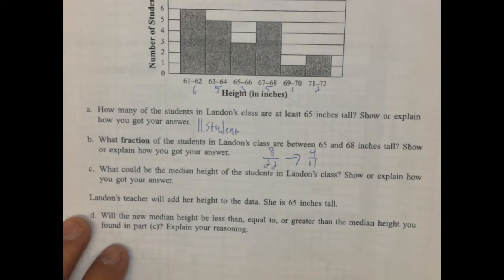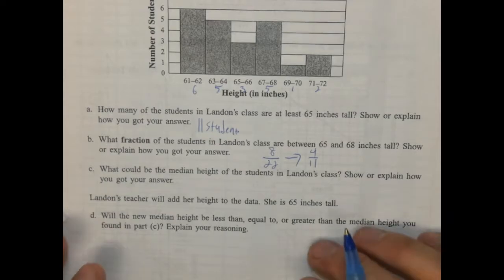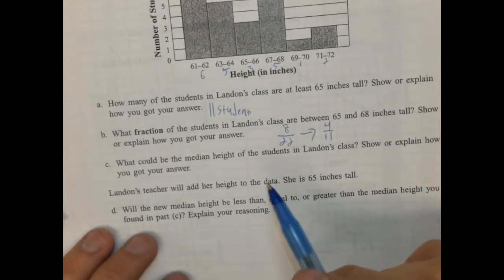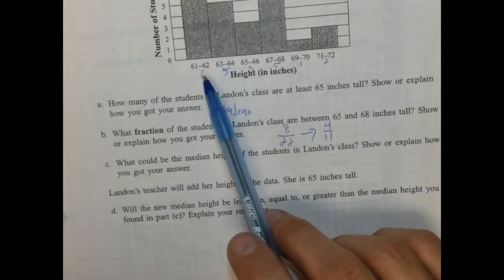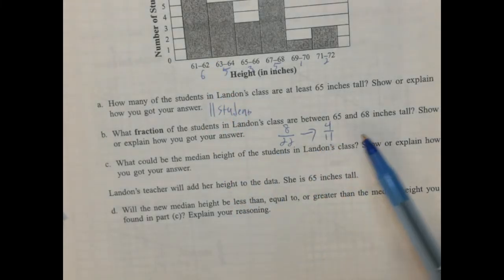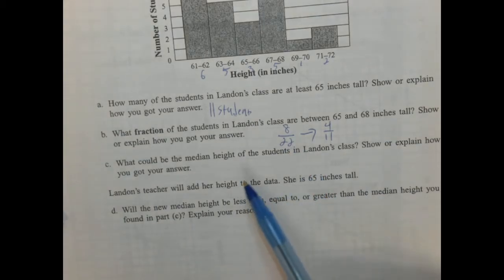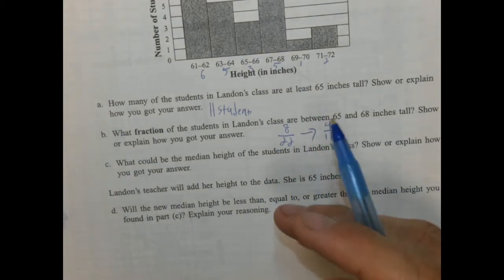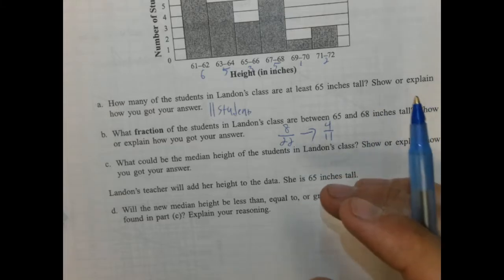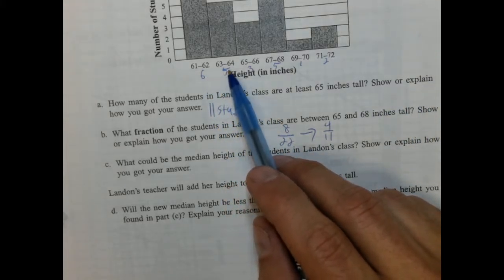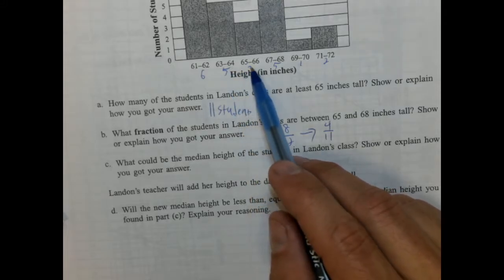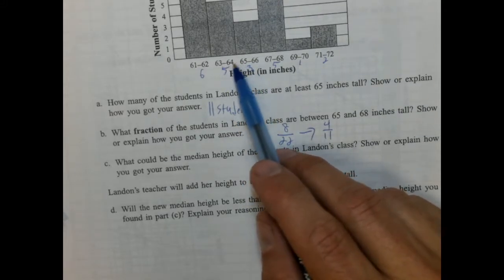Okay. Part C, what could be the median height of students in Landon's class? Show or explain. All right, so there's 2 ways to do this. I'm going to list the numbers out. Actually, no, hold on. This is actually a tough one because it's categories. Okay, so there's 22 students. So the median's going to be the middle number, which means it's going to be in between the 11th and 12th student. So if you look here, the 11th student is here. It's in this column. The 12th student's here. So it's going to be in between these 2 columns.